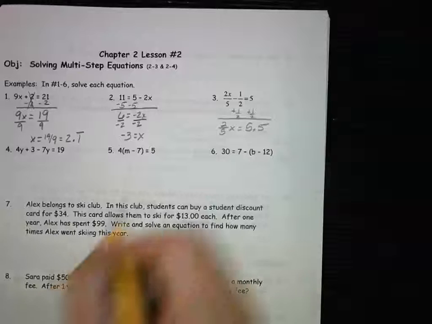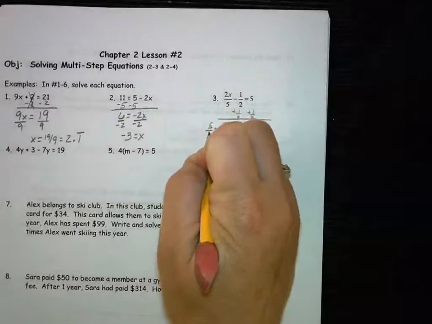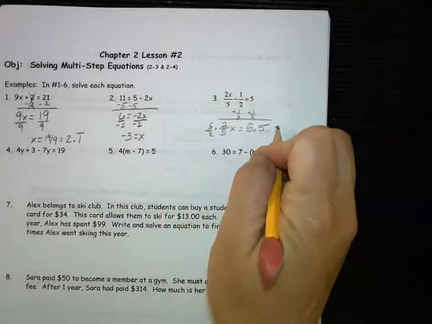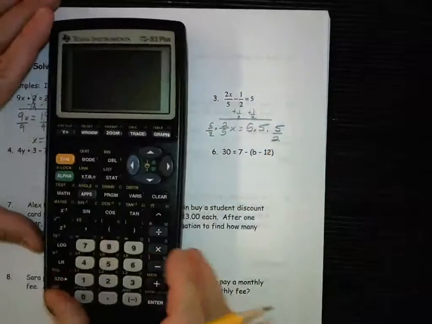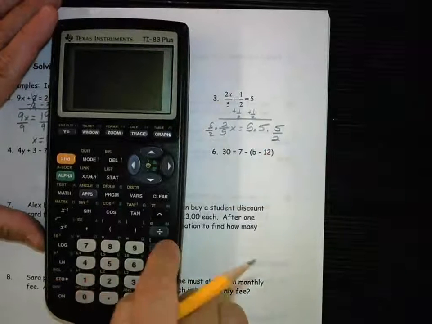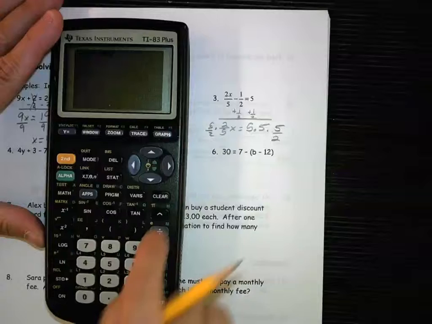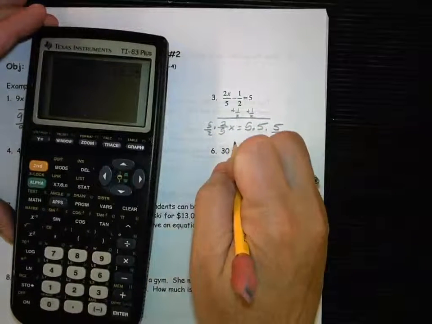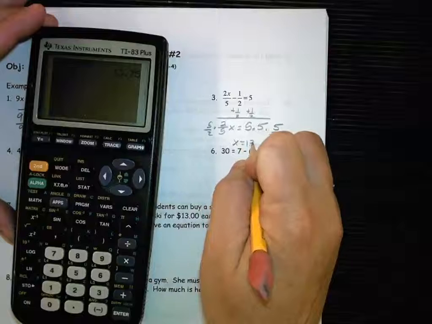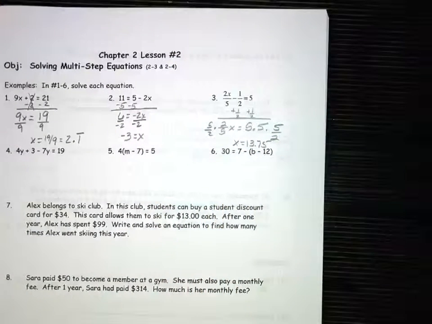And from there, to get rid of this 2 over 5, I'm going to multiply both sides by 5 over 2. And when I do, 5.5 times 5 divided by 2, that x equals 13.75.